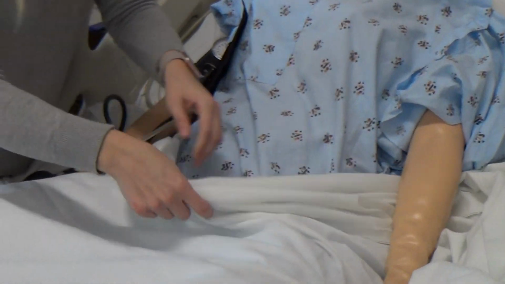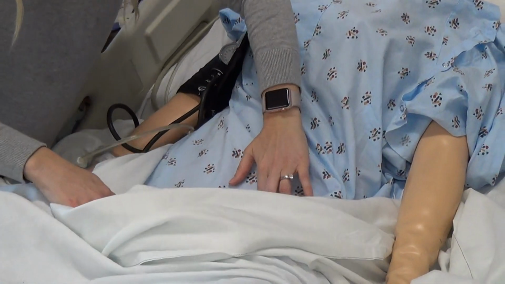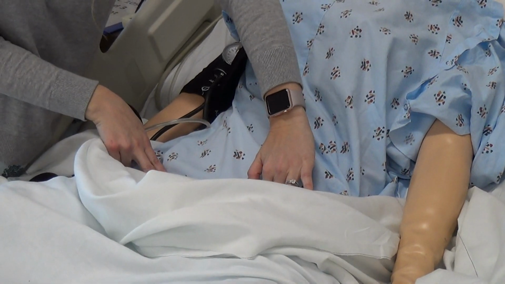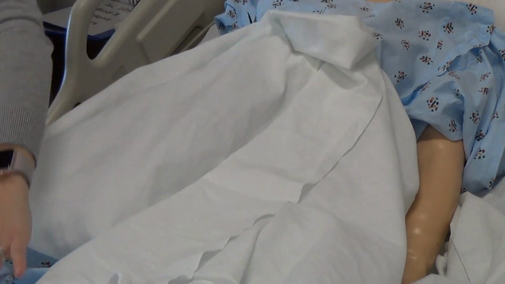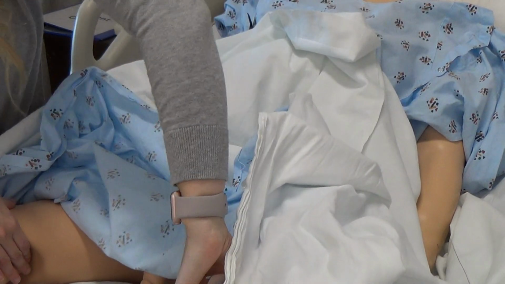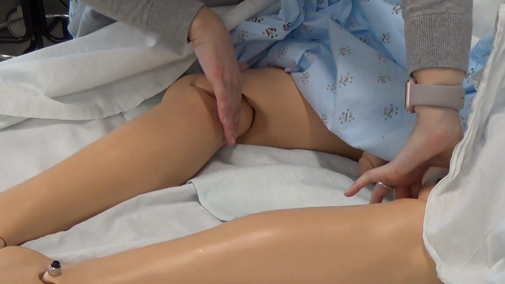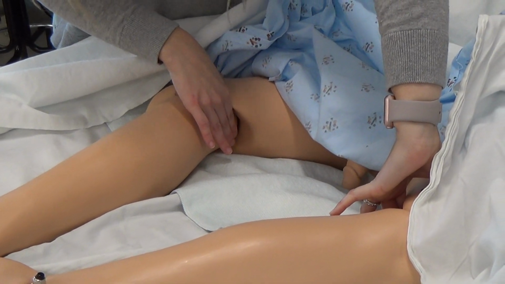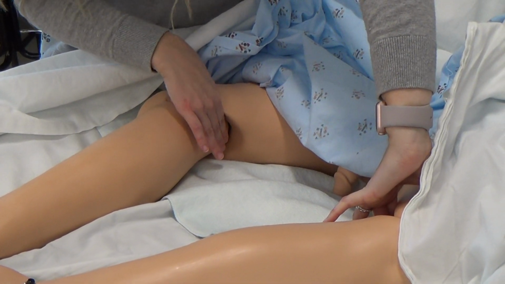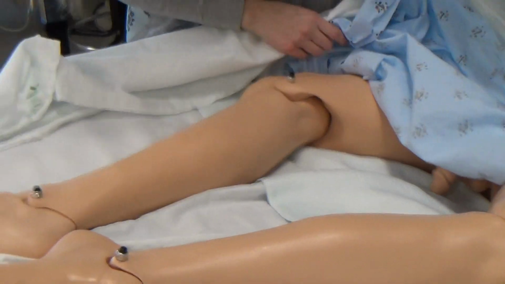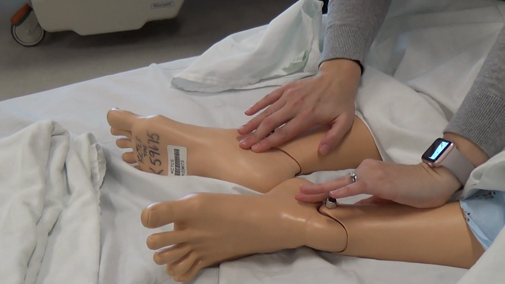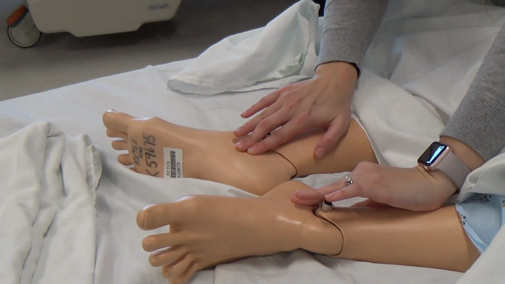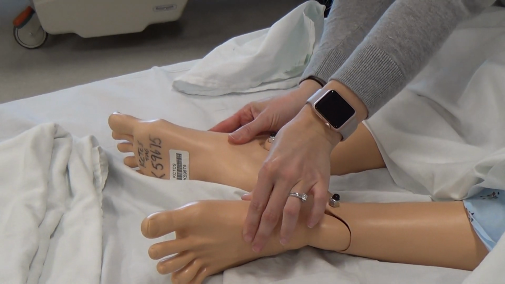And we aren't gonna have you all feel the femoral pulse, but if you were, you could assess their femoral pulse right here. Then I would assess the popliteal pulse, which is behind the knee, and it's sometimes difficult to find. Then I would assess the posterior tibial pulse, and then the dorsalis pedis.